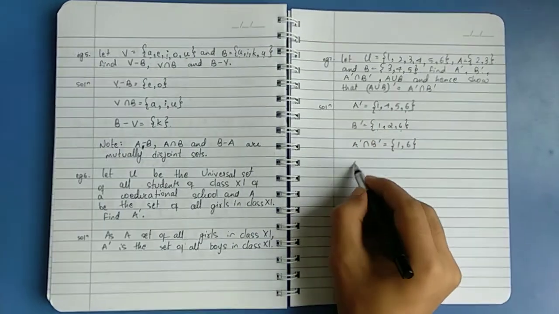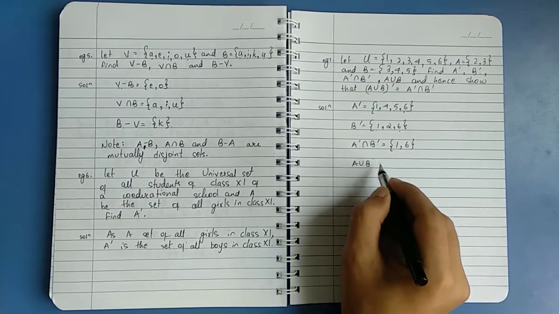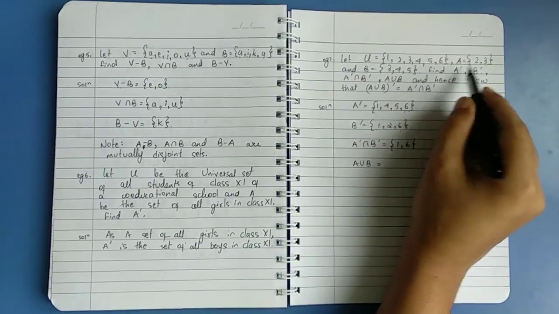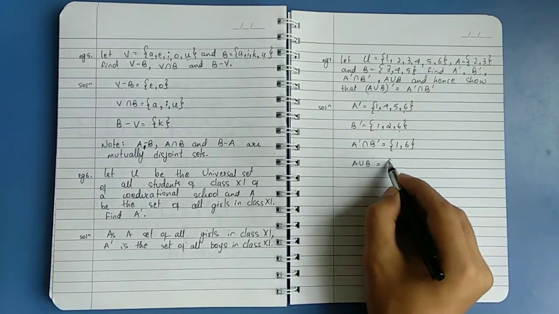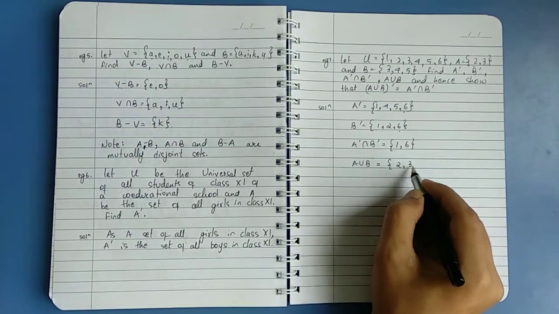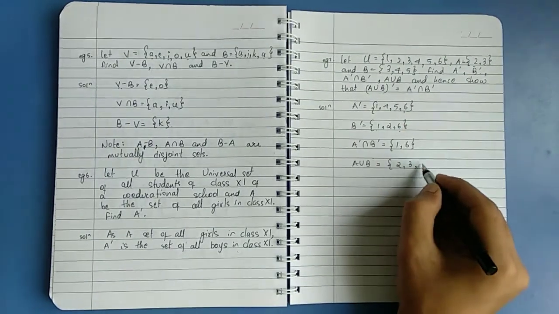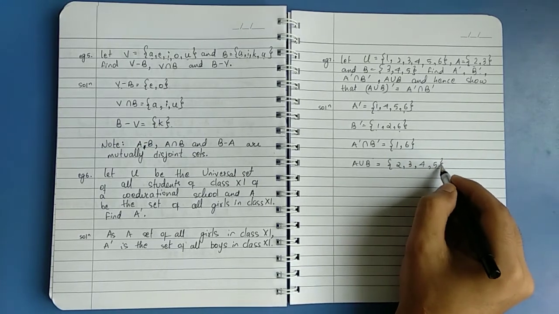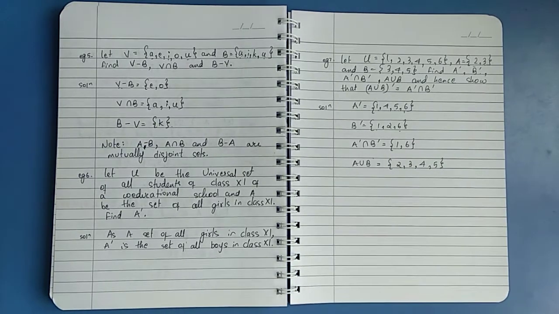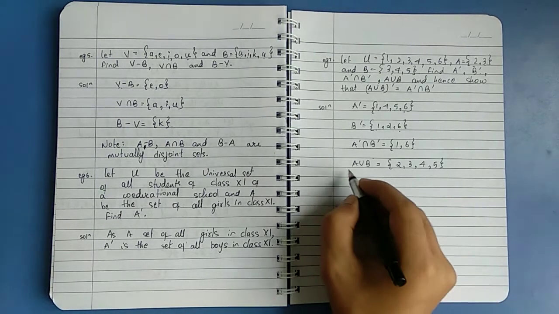And next we need to find A union B. So when we take A and the union of B, we are left with 2, 3. 3 is common in both. We have 4 in B and 5 in B. So this is the union of A and B. We'll take what is there in A and B and we'll put them all together.